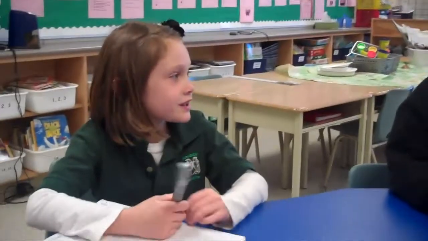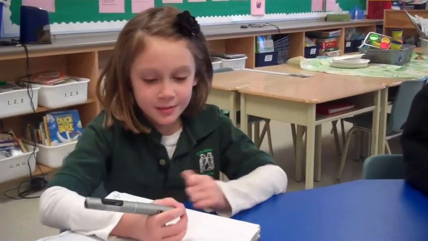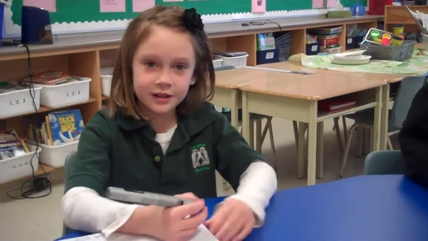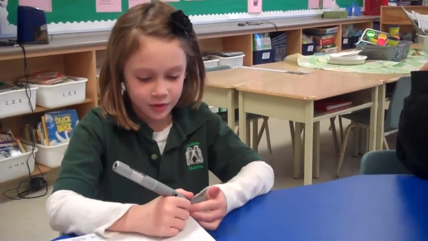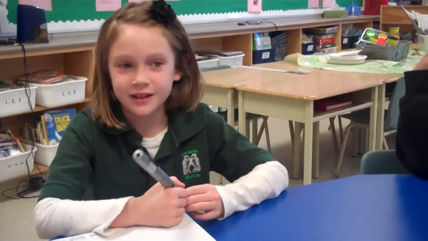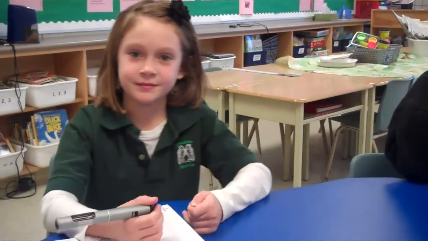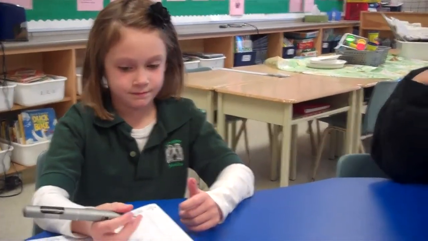Okay. Is there anything else that we use the LiveScribe pen for? We can use it for writing procedures about it and how to use it, and you can record just in case people don't know the actual word, so you can say it and they know which word it is. Okay. And is there anything else that we've used the LiveScribe pen for?